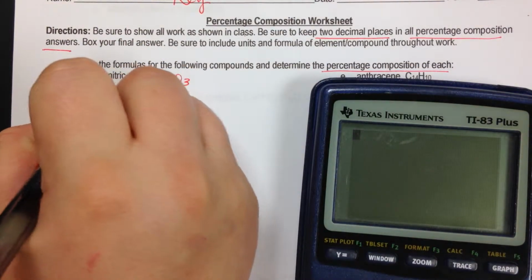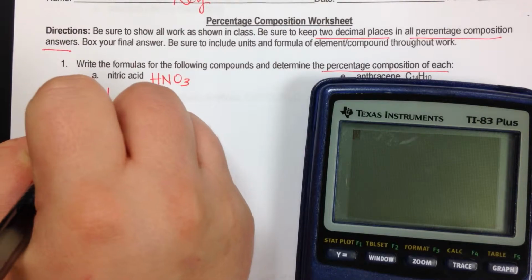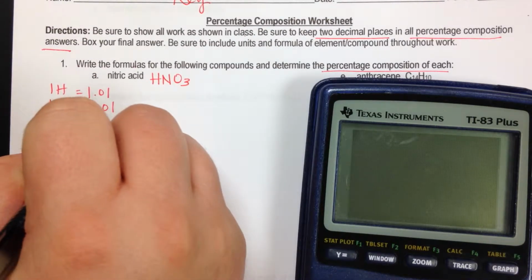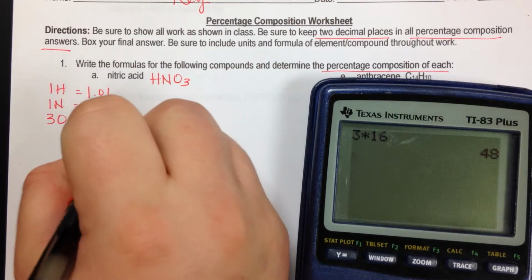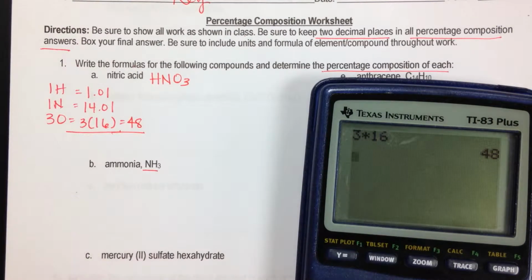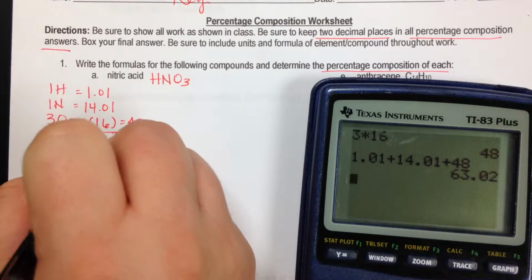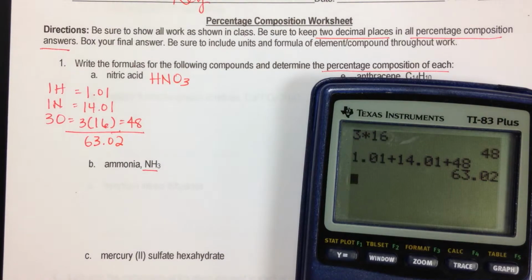Okay, 1.01, 14.01, we get these masses from the periodic table. 3 times 16, just double check, is 48. When I add all of these up, I get a total molecular mass of 63.02.